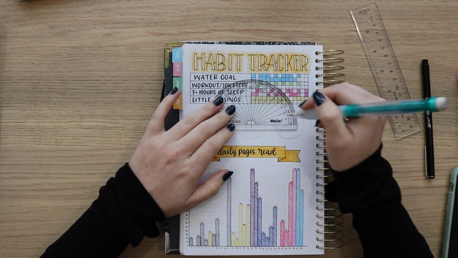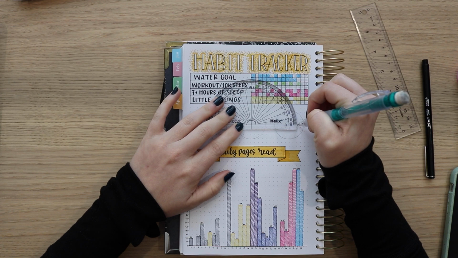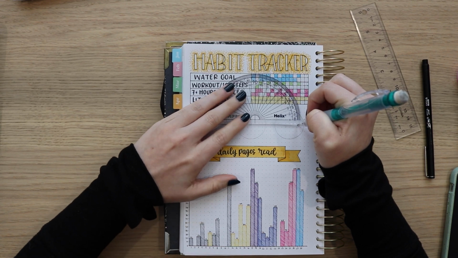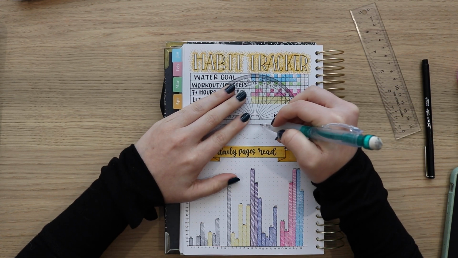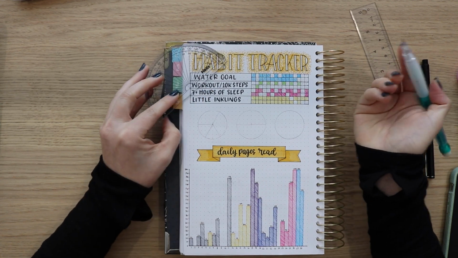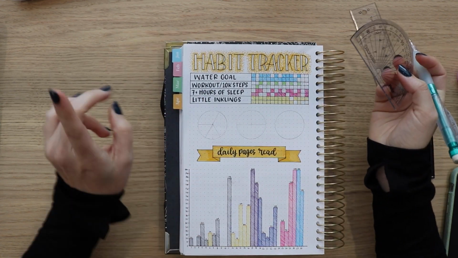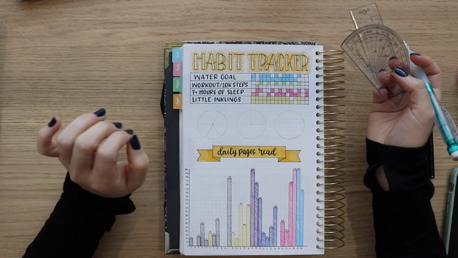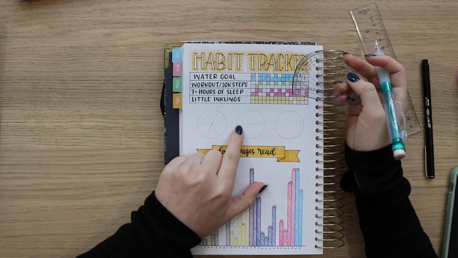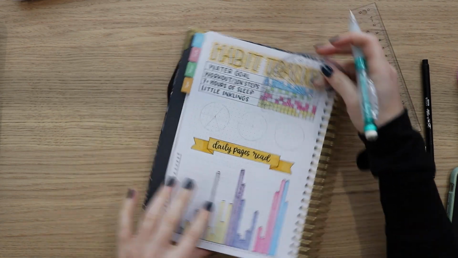I'm gonna line up the crosshairs. This is 180, should be just like a straight line. So that's what I'm gonna do. 180, pretty much half. And then I have 3 categories, all the same, which are all 60 degrees. So this second half will be split 3 ways.